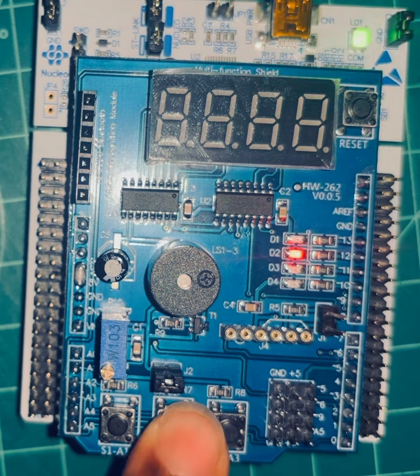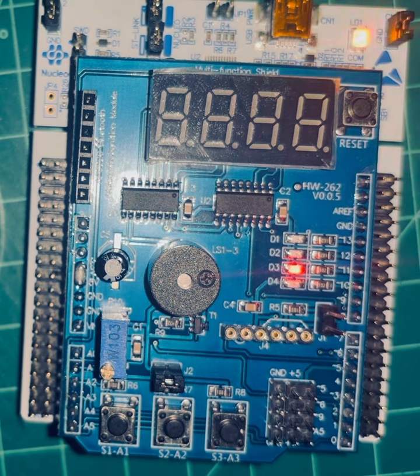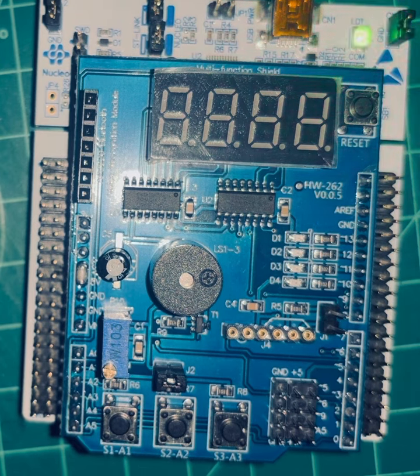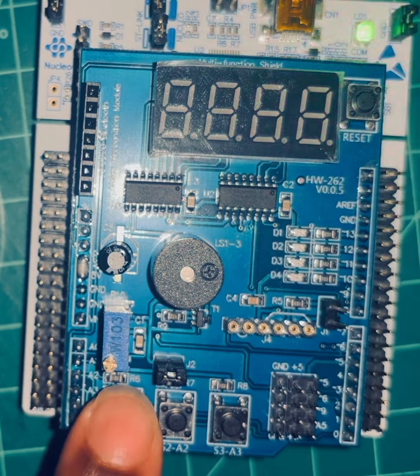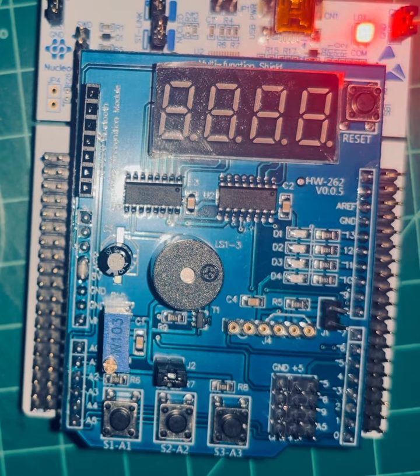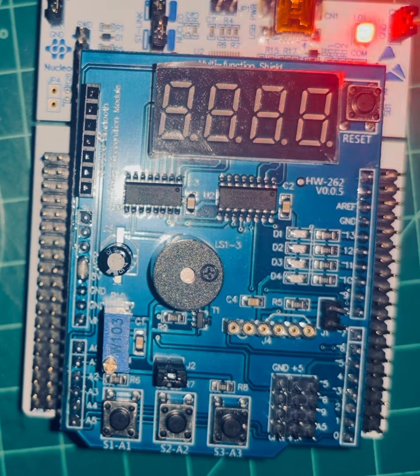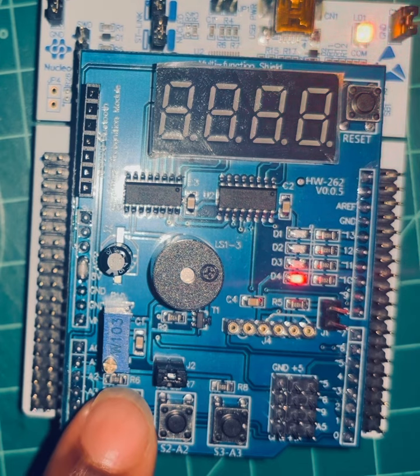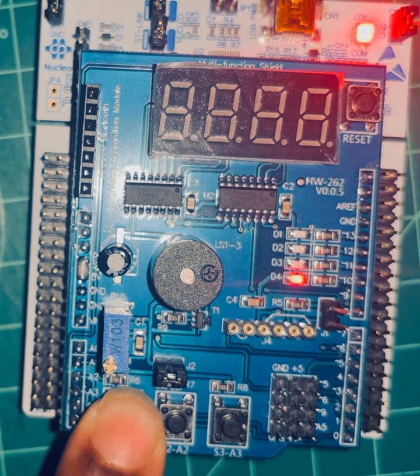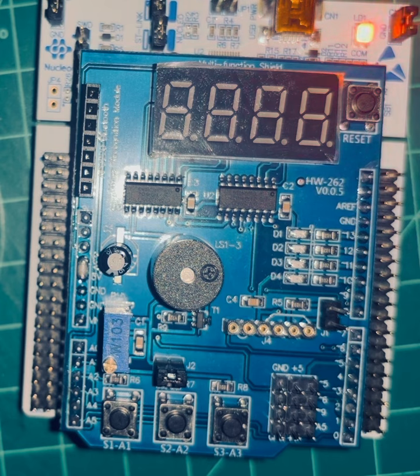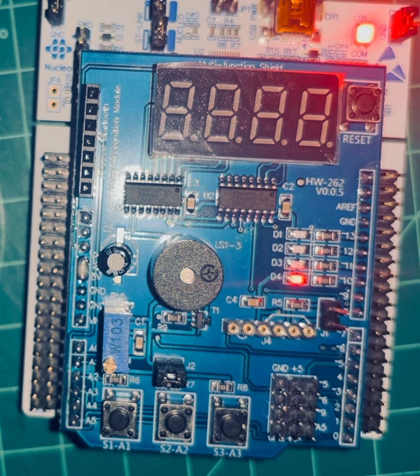And now we're going to go ahead and switch over to LED D3. Now with another push, we're going to go up to 3 seconds. And then with another push, we're going to go up to 3.5 seconds. And then we're going to go ahead and switch over to LED D4. Now we're going to go ahead and increase the flash rate to 4 seconds. And then we're going to increase to 4.5 seconds.